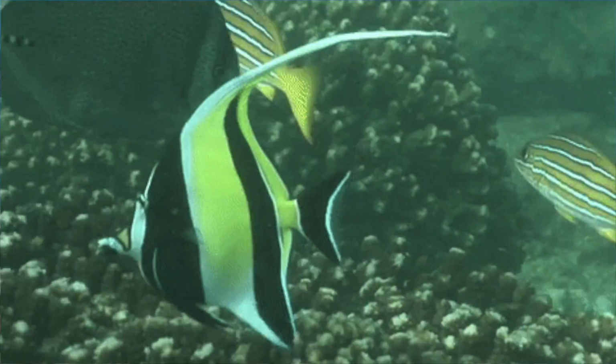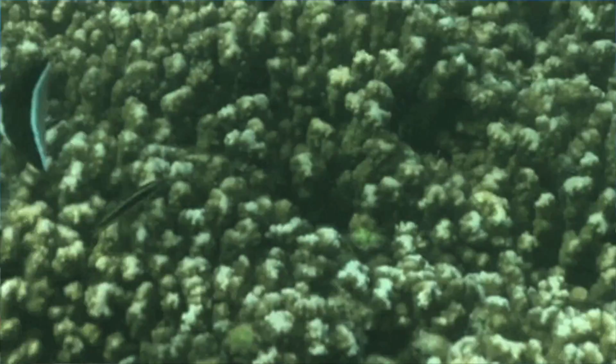Junior scientist, what is this habitat? The ocean. How did you know that this is an ocean and not a pond or river? Did you notice the bright colors of the fish? Those are definitely ocean fish.